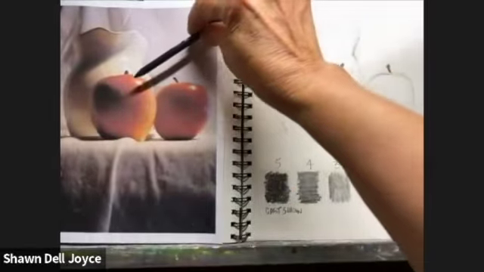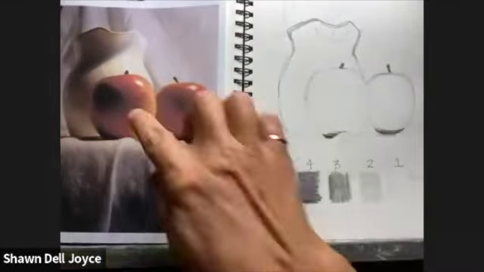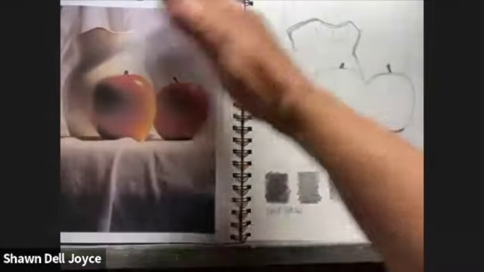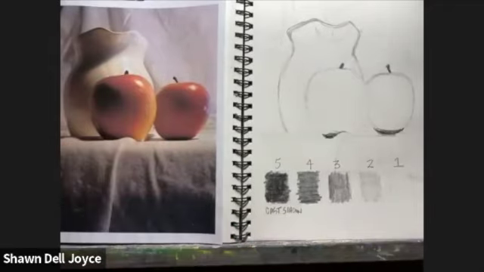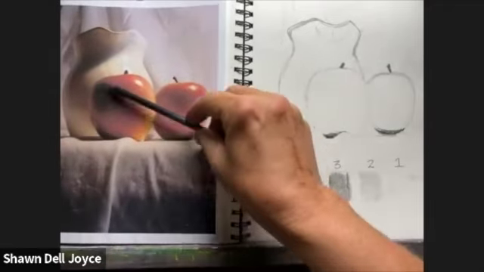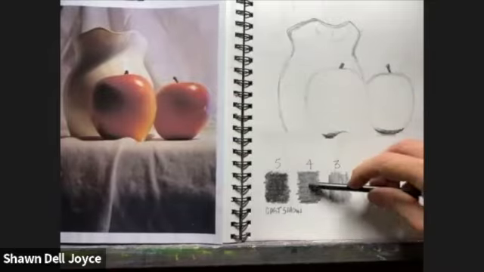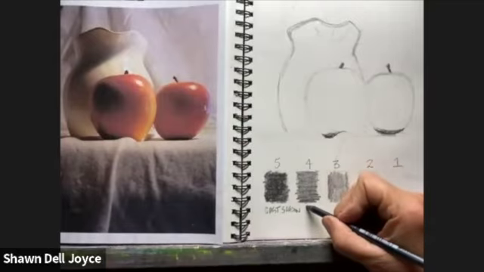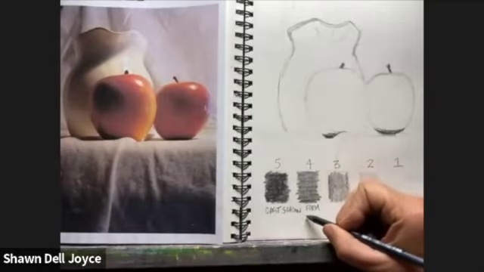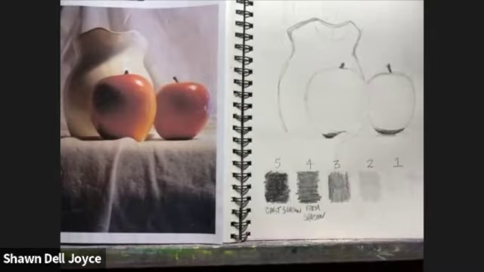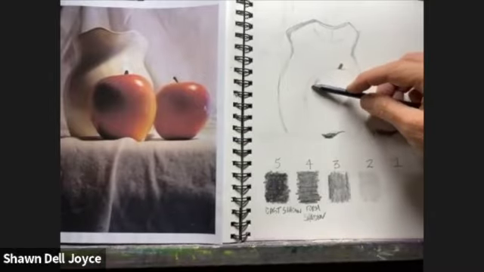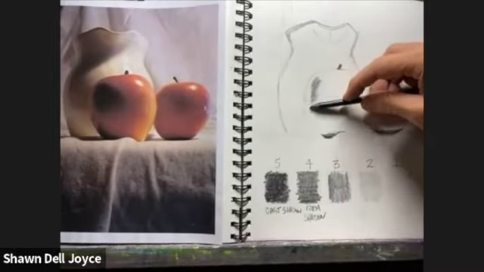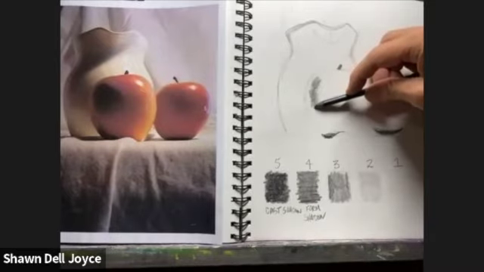So if the light is coming from this direction, everything on this part of the apple hits the light, but then everything back here is in shadow. So the shadow or the form shadow is a 4. So we're going to call that the form shadow. Now this first one was a given because this is the 4. This is the form shadow here.